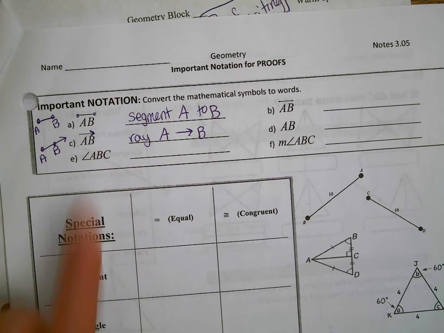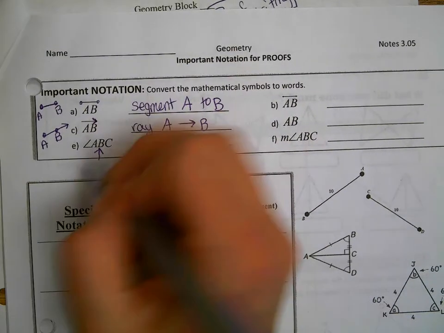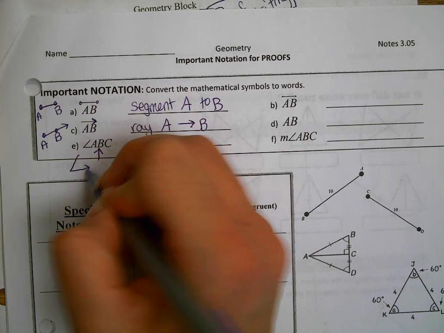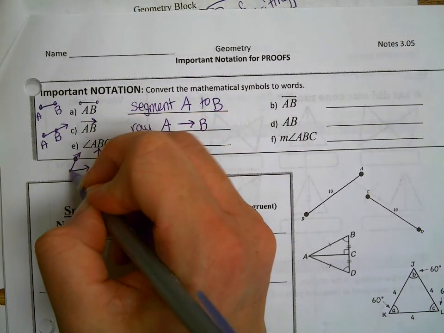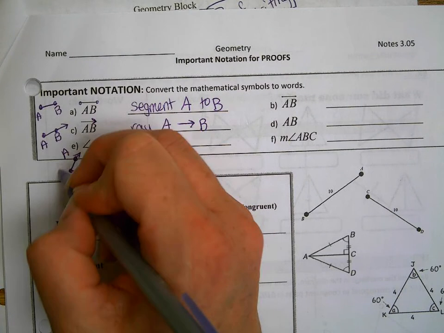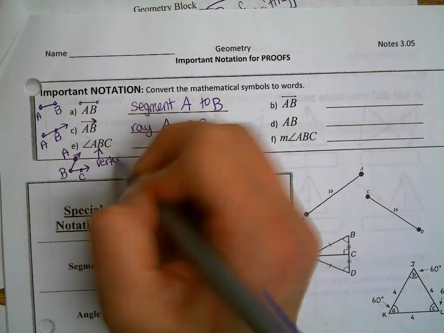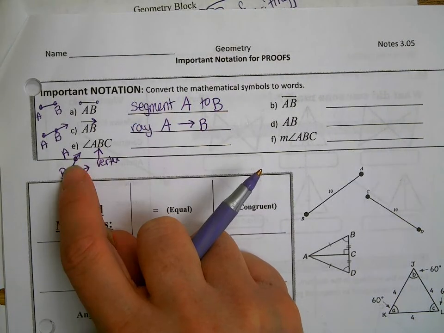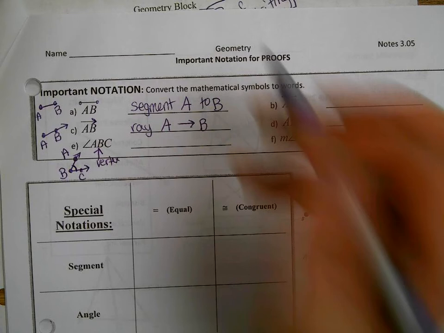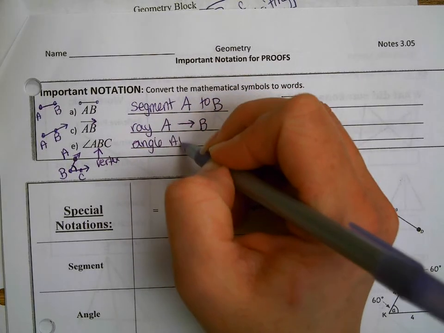Angle ABC. Well, some of you are just realizing that this letter B is the middle letter in our angles. But if we have an angle, there's 3 points on the angle, A, B being the vertex, C. So B is the vertex of that angle. So I'm talking about the angle formed from a point A to a point B to a point C. So this is just saying angle ABC.